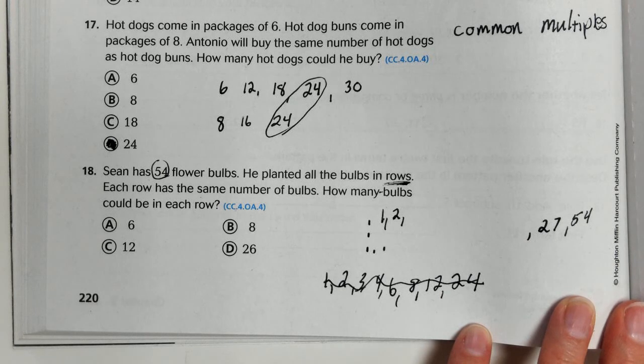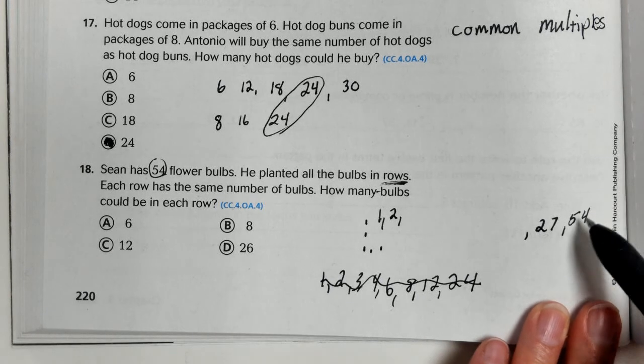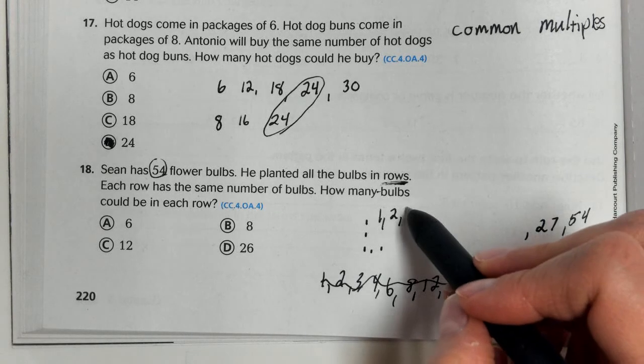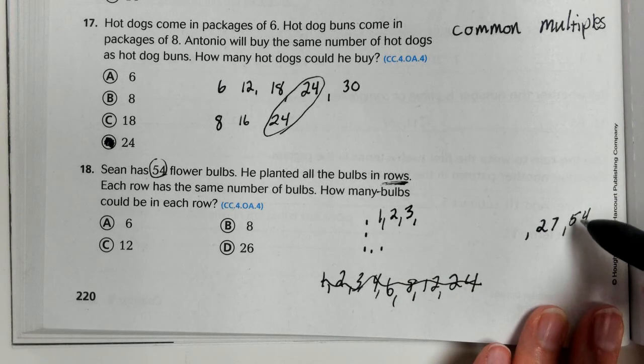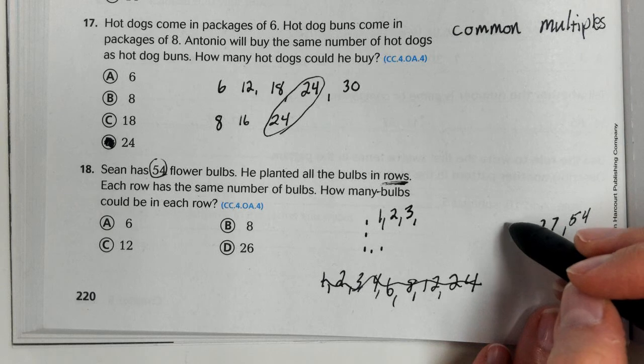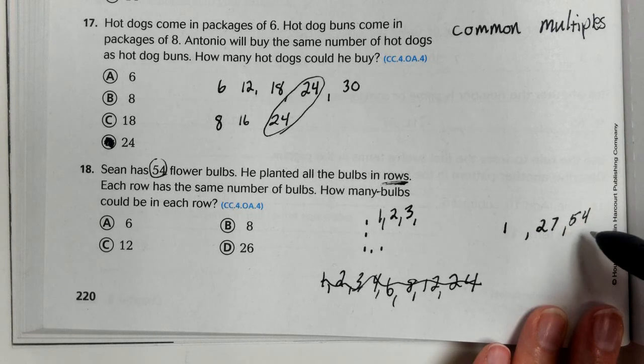What about 3? Is 3 a factor of 54? Well, if I add 5 plus 4, I get 9. Is 9 a multiple of 3? Yes, it is. So 3 is a factor of 54. Let's see. 3 times 18.